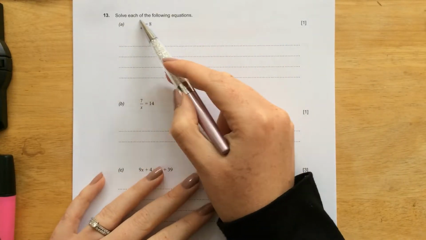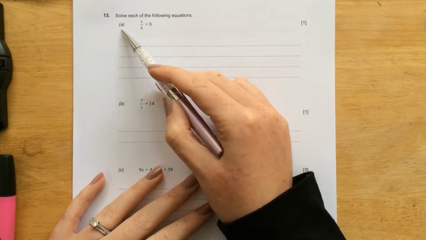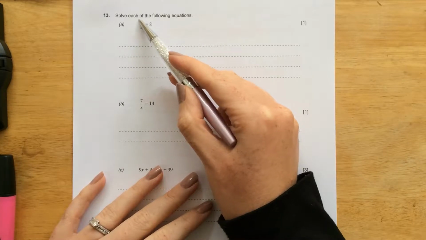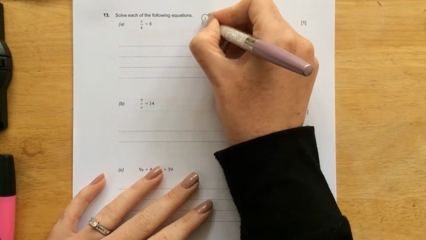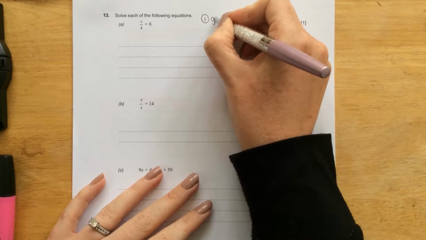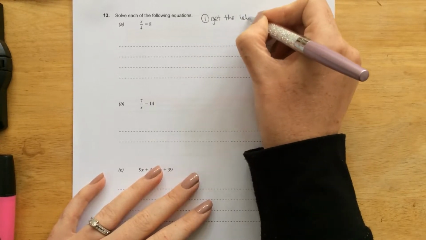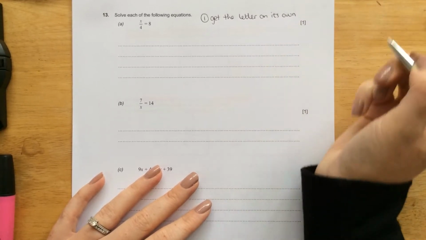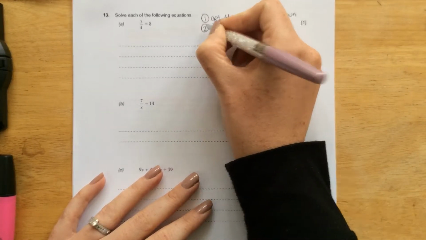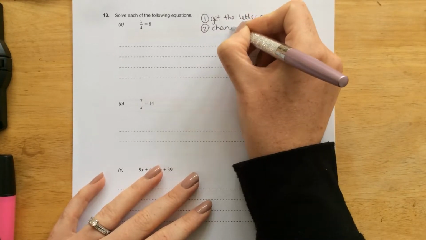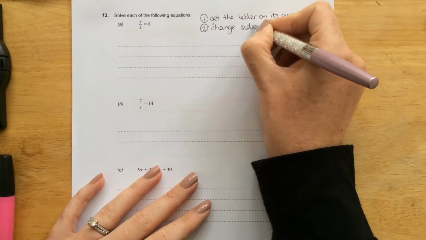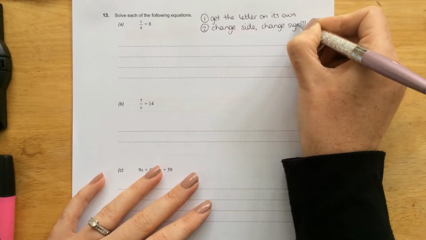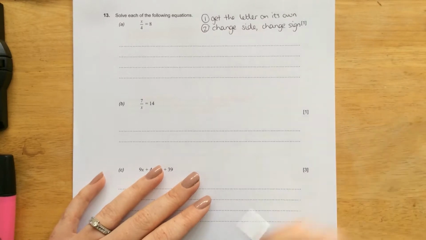Question 13. Solve each of the following equations. Part A. So this is a standard one-step equation here. We need to find out what x is. So to do that, we have to follow step 1, which is getting the letter on its own. To do that, we need to do step 2, which is change side, change sign.